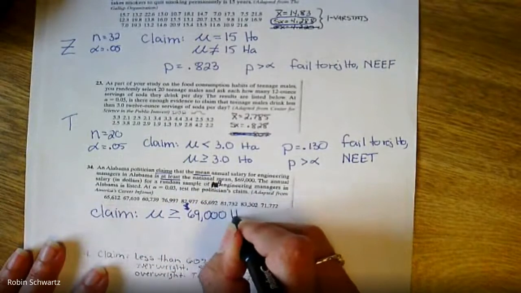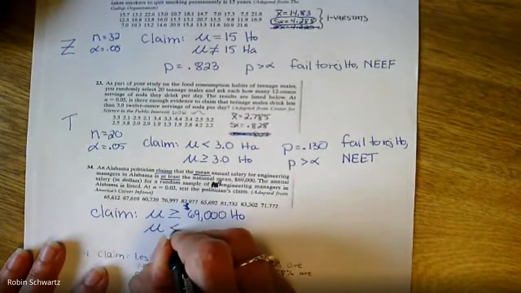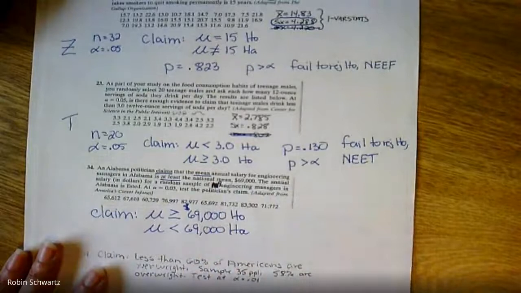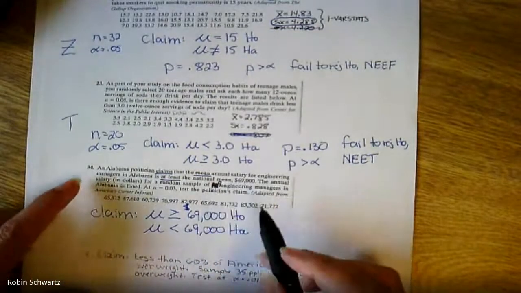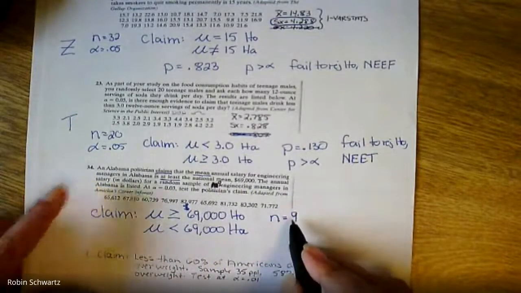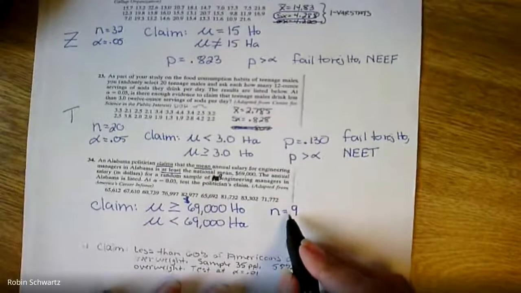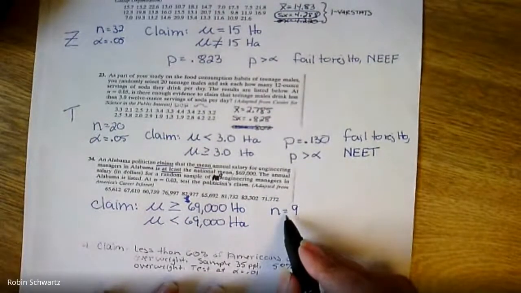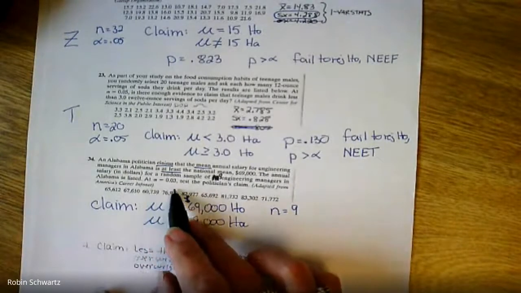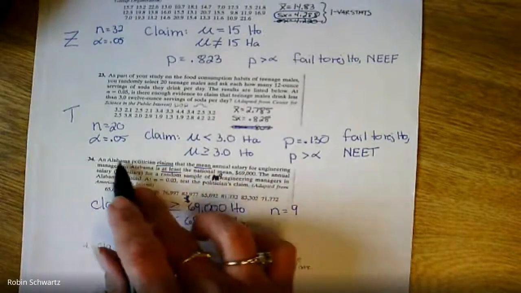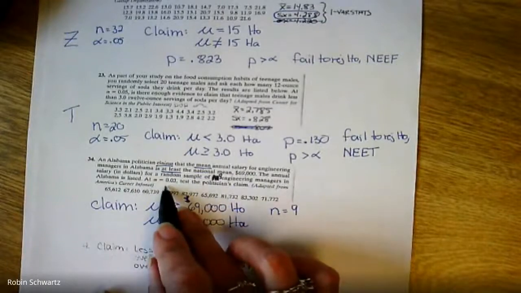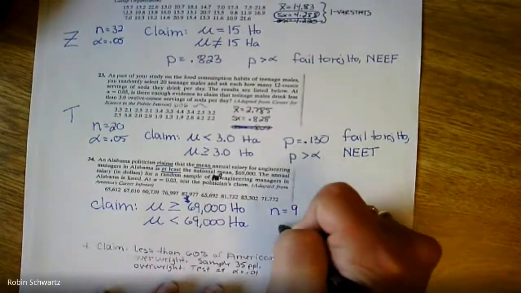Making the claim the H0. So our Ha is less than 69,000. Okay. We have a sample size of 9. That is a small sample, which is normally a t-test, but if you look at that flow chart from the last chapter, if the sample size is less than 30, you have to be given that this is normally distributed. And nowhere in here does it say it's normally distributed. So with a small sample that's not known to be normally distributed, it's not possible to do.